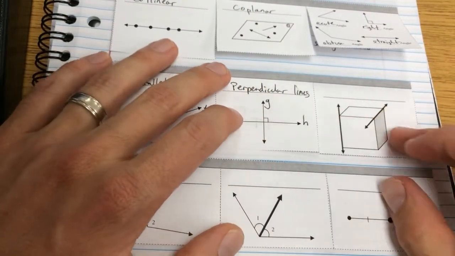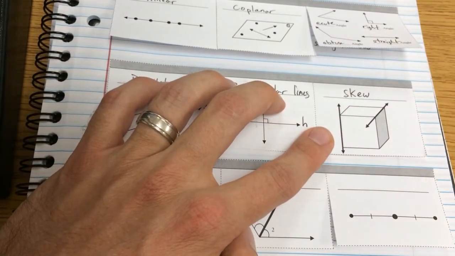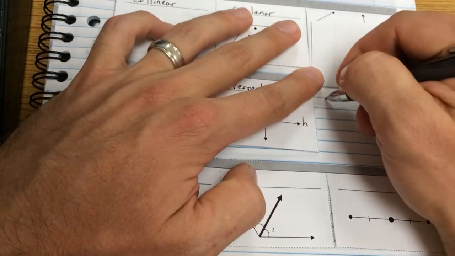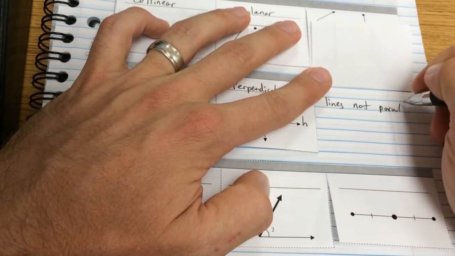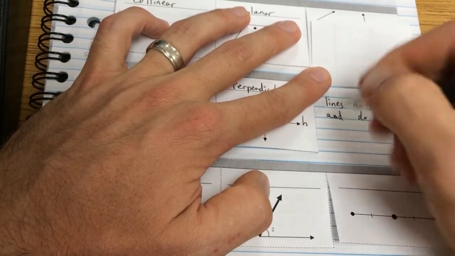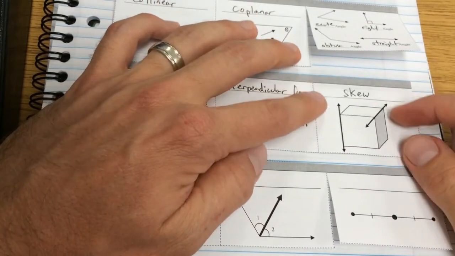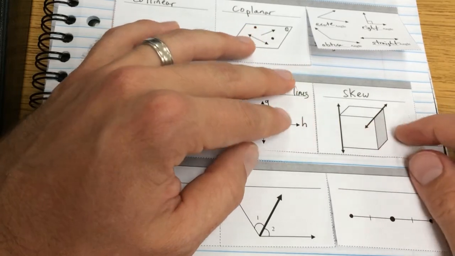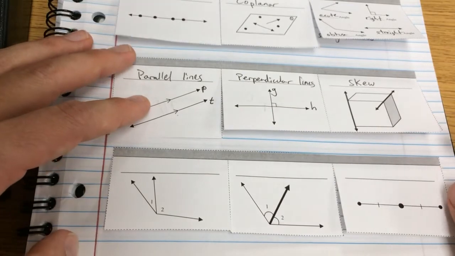Next thing, I showed this in class. This is an example of skew lines. And skew lines are lines that are not parallel and they do not intersect. So these 2 lines would have to be in 3-dimensional. And so we've got one line going one direction, another line going in another direction, and they're never going to touch because they're not on the same plane. So we could say those lines are non-coplanar.